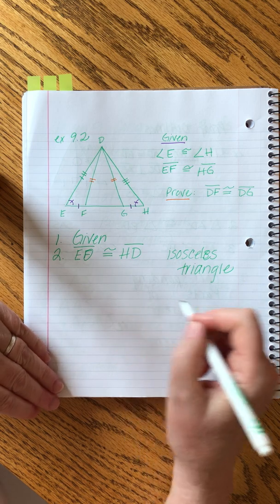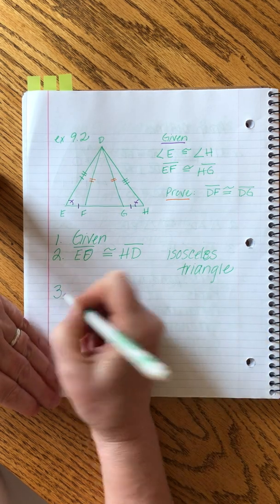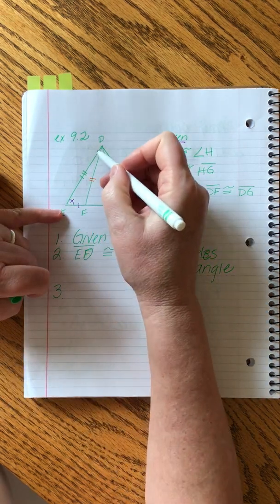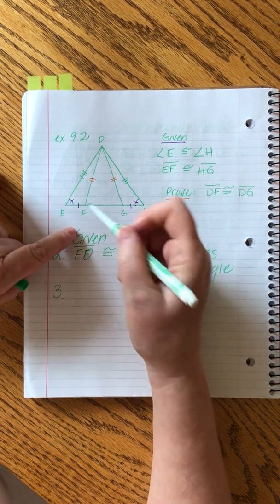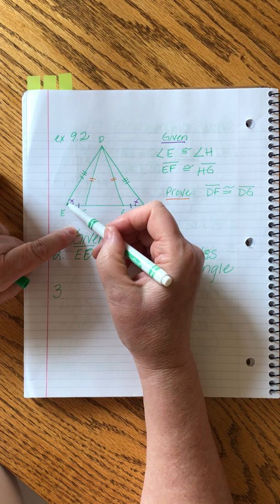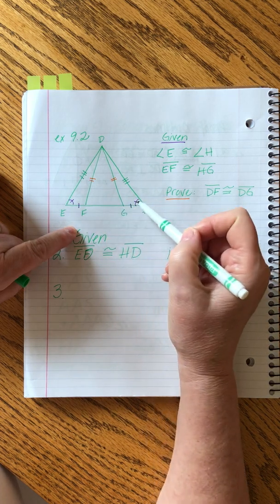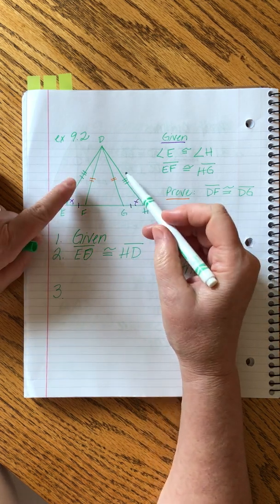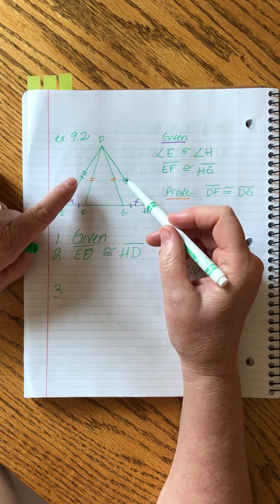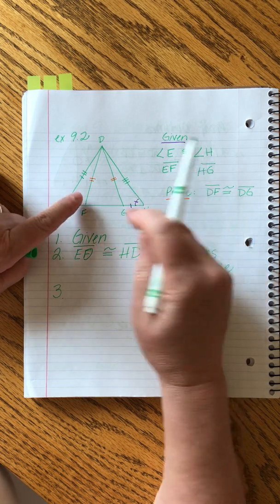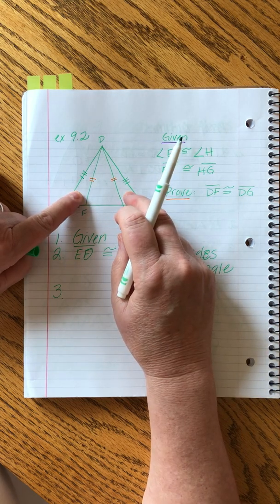Yay! Now, I can say that this triangle, well, let me tell you before I write it down. Now we have side, angle, side, don't we? Side, angle, side. Once we prove that the side, angle, side pattern is the same of these two triangles, we've proved that these two triangles have to be congruent.